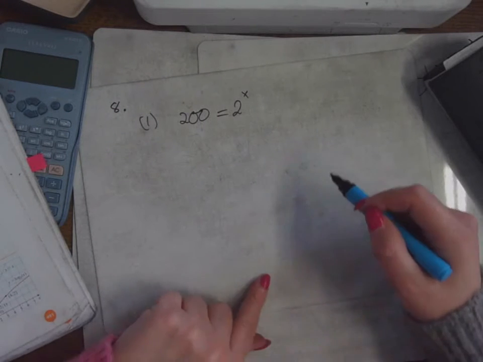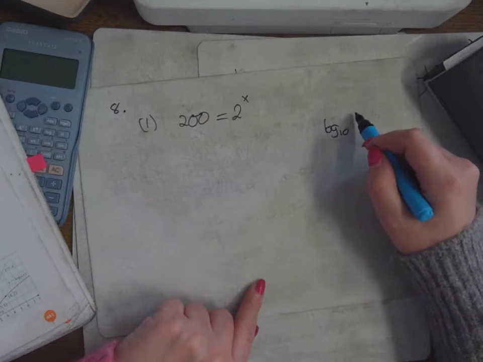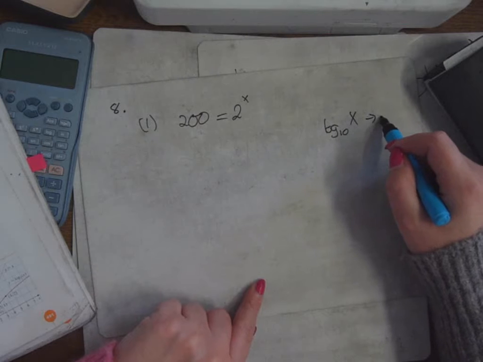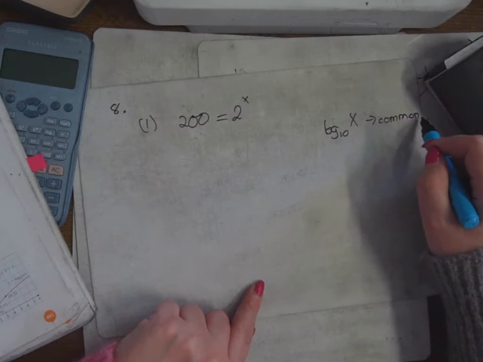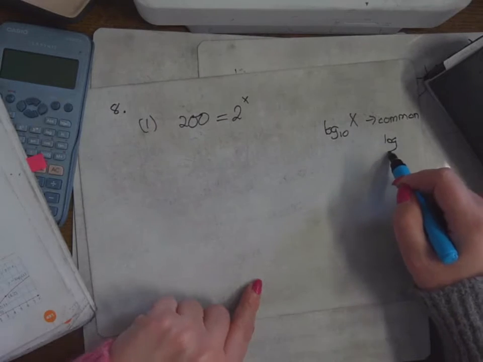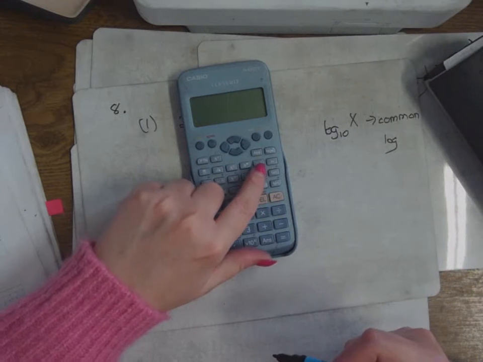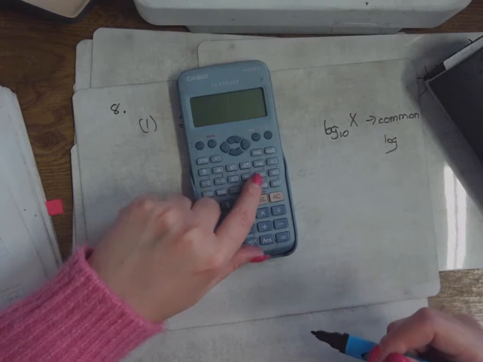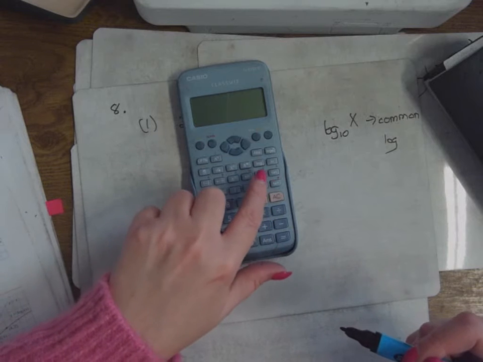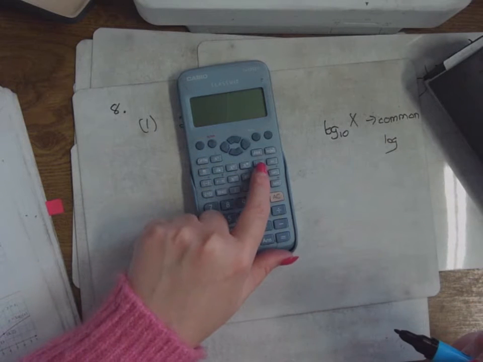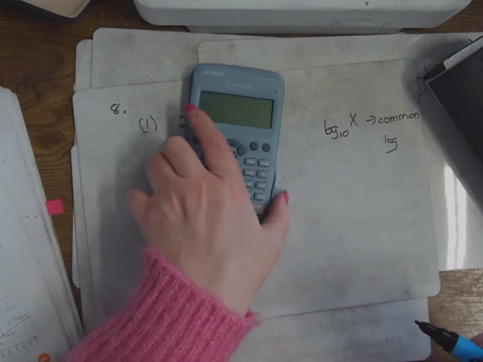And the common log, girls, is the log to the base 10. Log to the base 10 of any number is a common log. It's called a common log, and there's actually a special button on the calculator, so you don't even have to write in the base 10. The button just says log on the calculator. That's log to the base 10. So the common log is log to the base 10, and that's the log button on the calculator, so you don't have to type in the base.